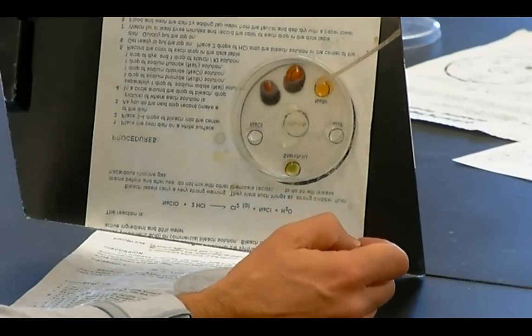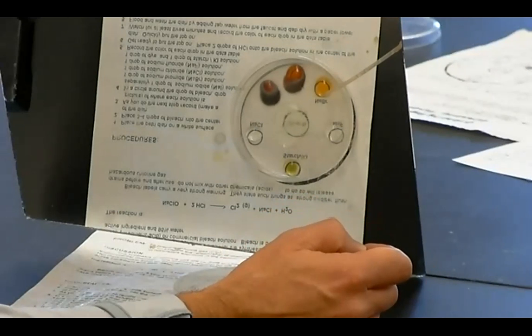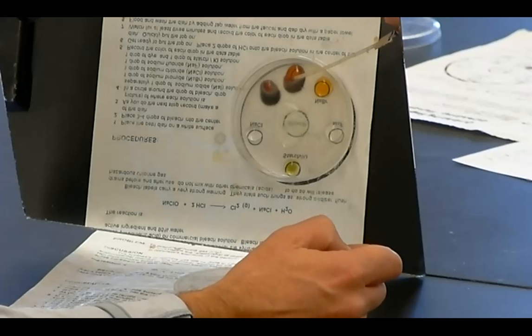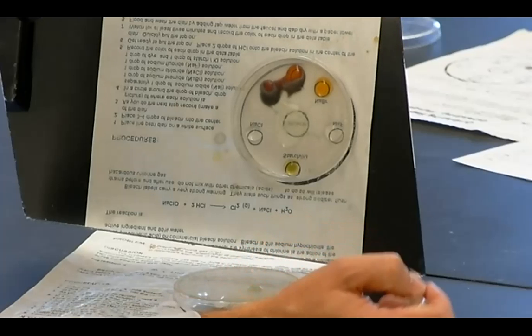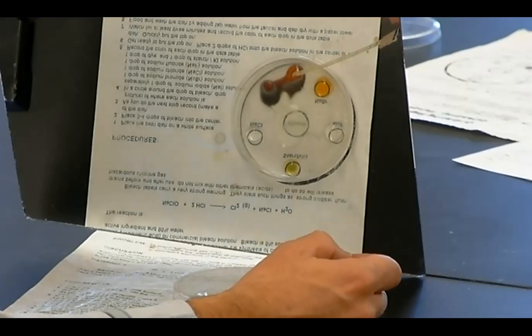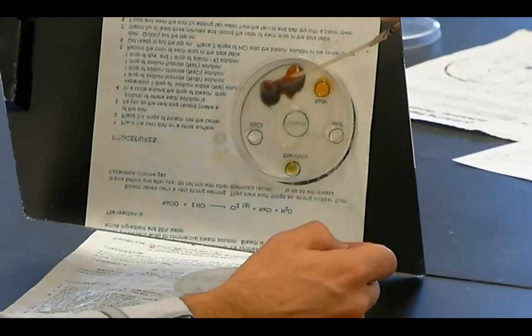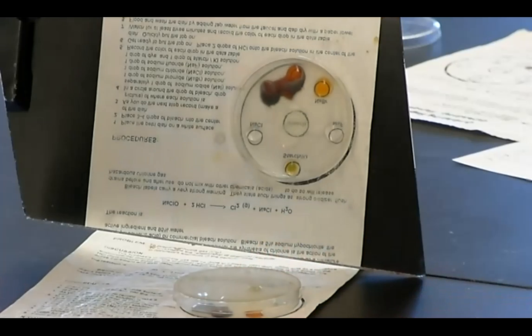So we can learn that chlorine is more reactive than bromine. Over here, both of these have iodine in them. Oh, they just collided to make a giant mess, but it's okay. The chlorine was able to react with these, so that would prove that chlorine is more reactive than the iodine.